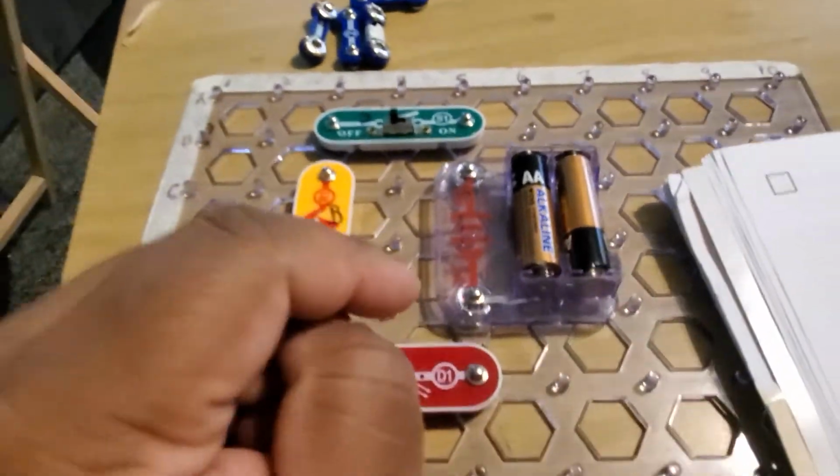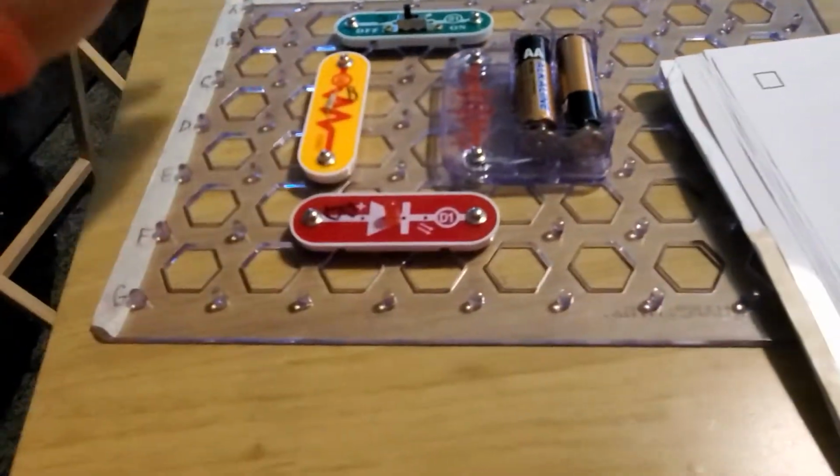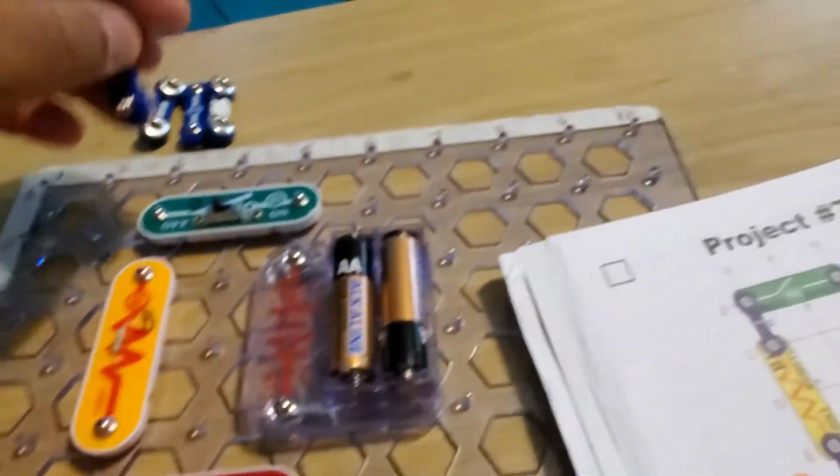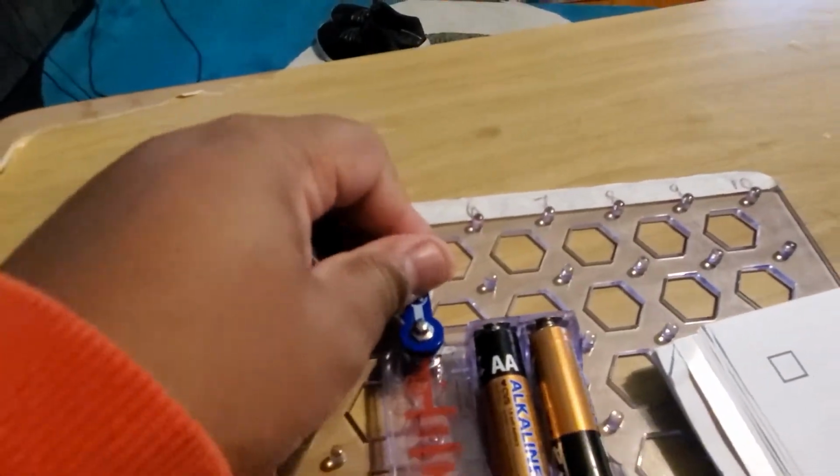So you'll notice we've already kind of set up the path here, right? So now I connect, make sure this is in the off position. I use my 4 2s and I'll connect it like so.